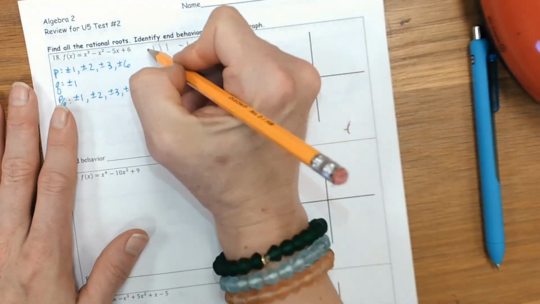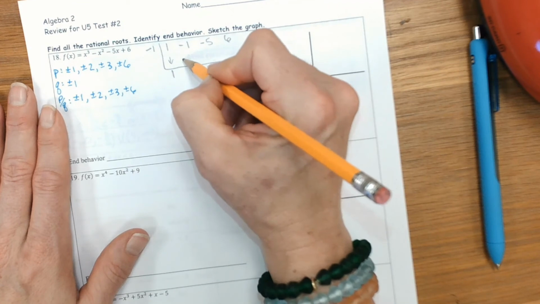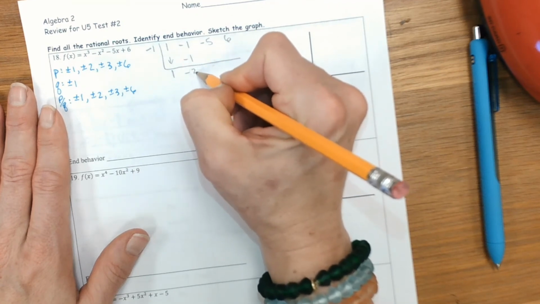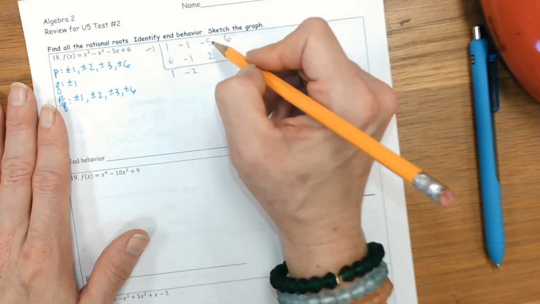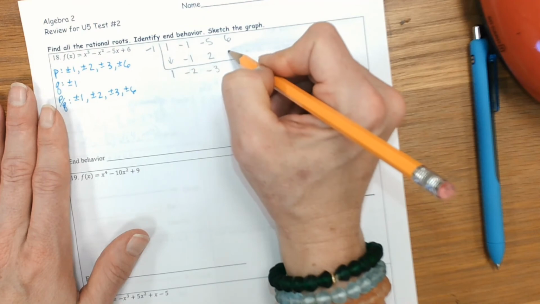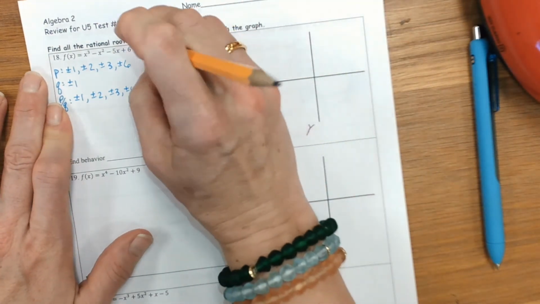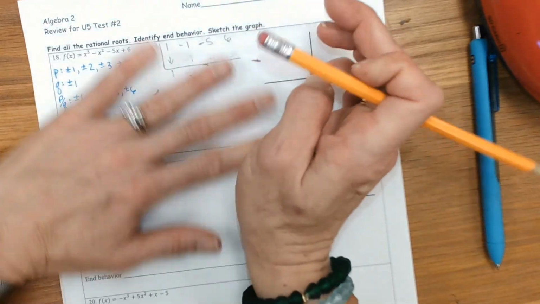Okay, so let's try a negative 1. I bring my 1 straight down, my negative 1, that gives me negative 2. And I can multiply those, I get positive 2. When I bring that down, I get negative 3. Oh, still not quite there, right? All right, so I can mark the 1s off. I've tried those, so let's go to 2.